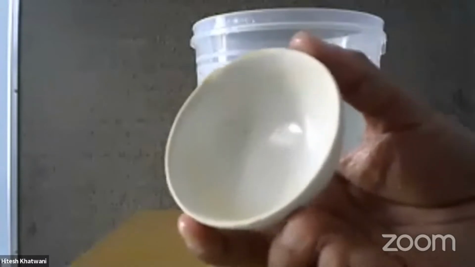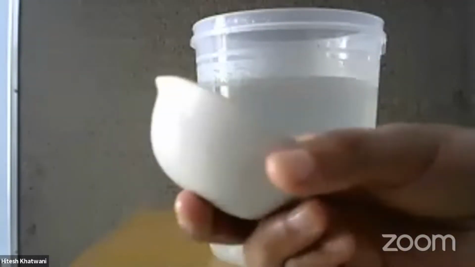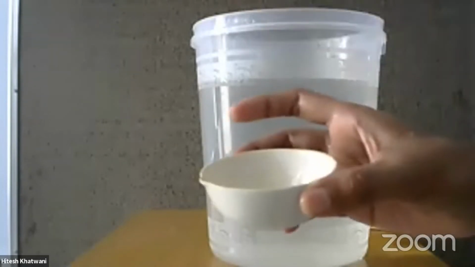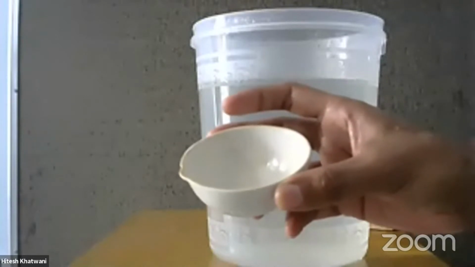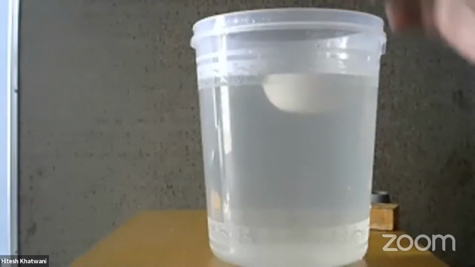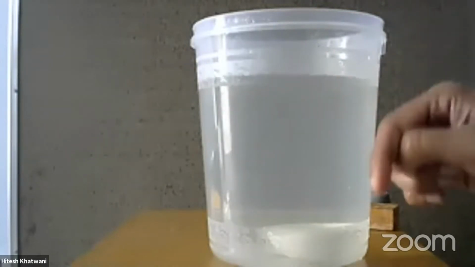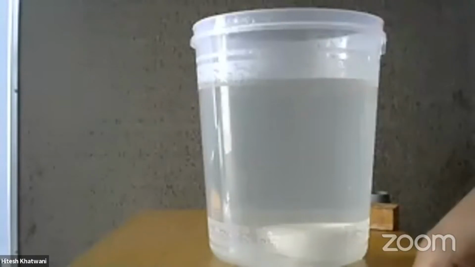What do you want me to do? Sink or float? See, Hitesh Bhaiya is clever. He can make things sink or float. He has magic in his hands. You tell him what to do and he'll do that. It's floating. And now, Hitesh, will you make it sink? Okay.